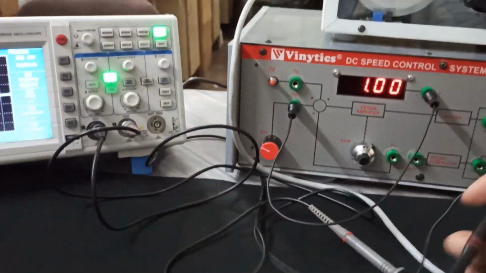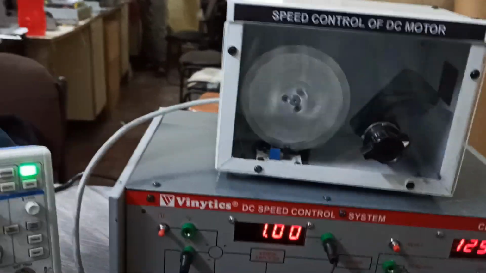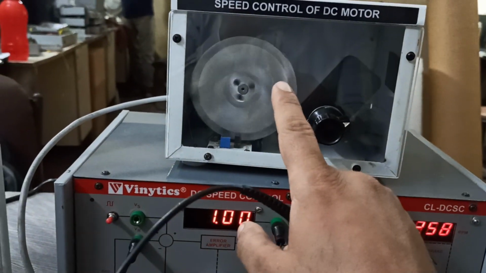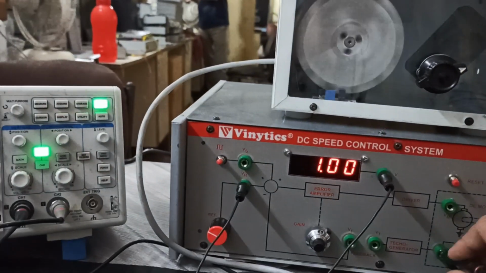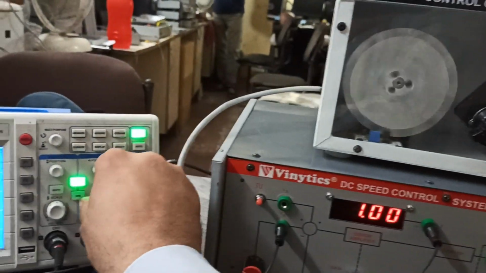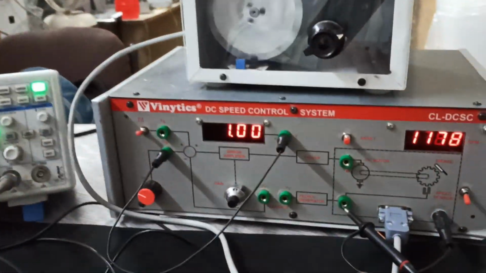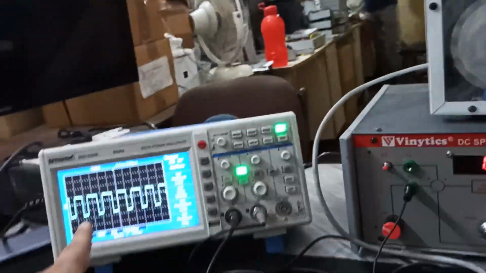The first parameter that we can see on the DSO is our waveform for the tacho feedback. So for the RPM measure, in this trainer kit we are using an optical sensor to measure the RPM of our motor, and the tacho feedback can be seen on this point. You can see that the tacho feedback is basically the output waveform of our sensor.